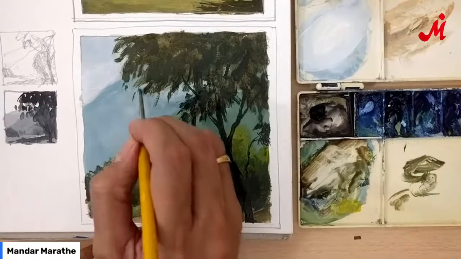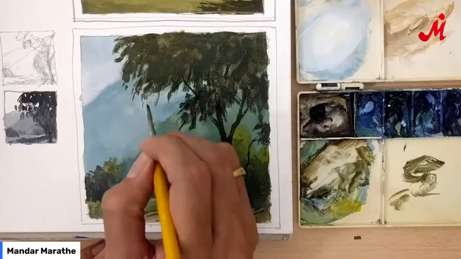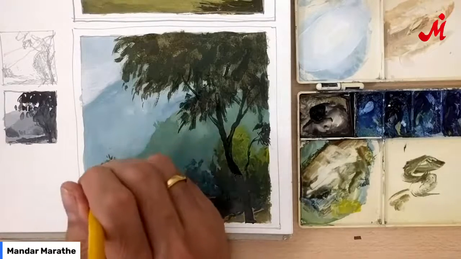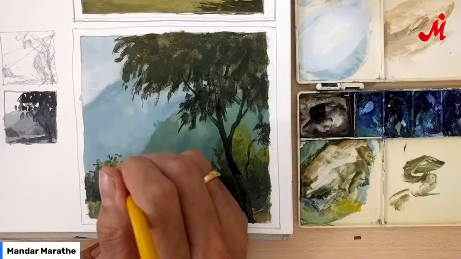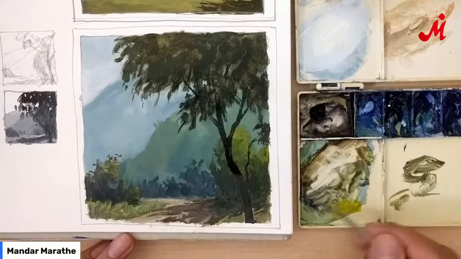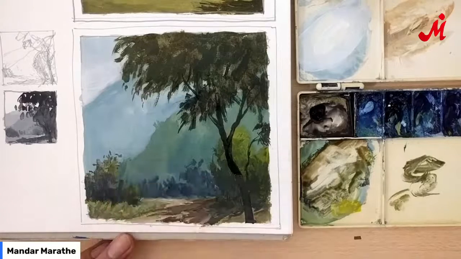Maybe a few more leaves on this tree, and a few leaves standing like this because of the contrast.